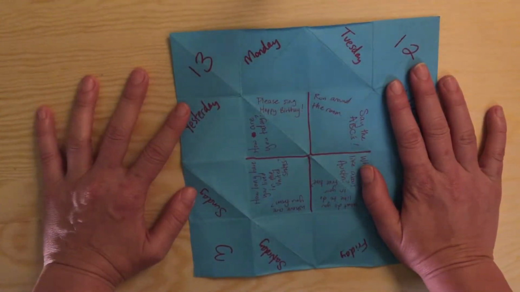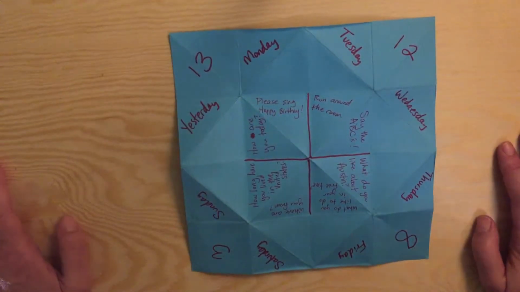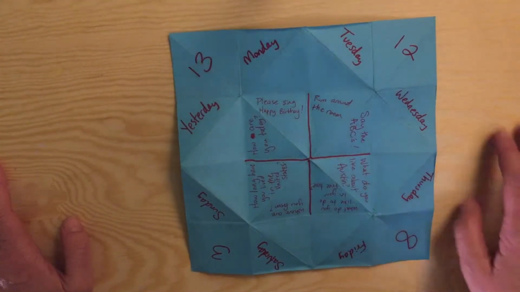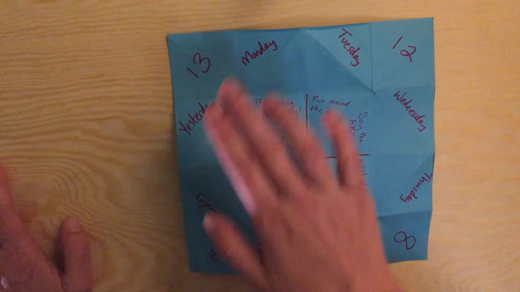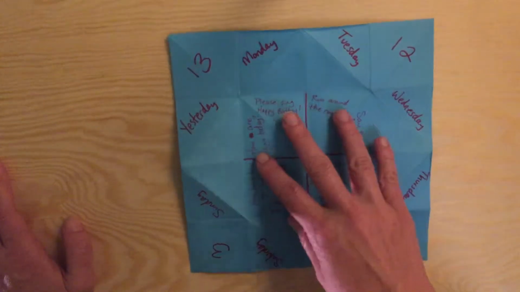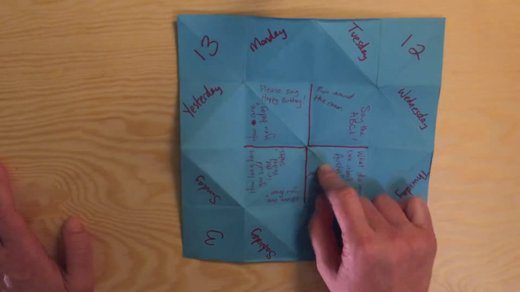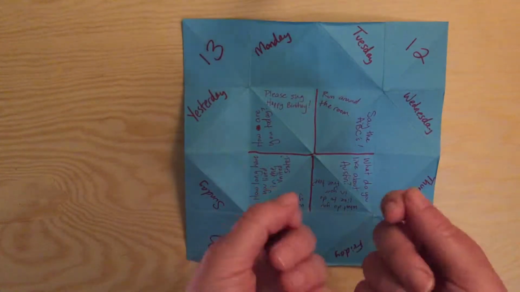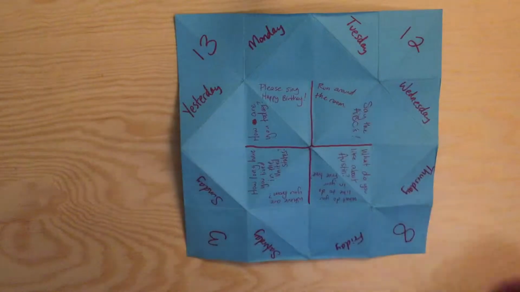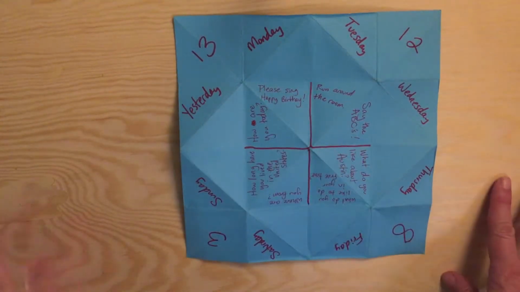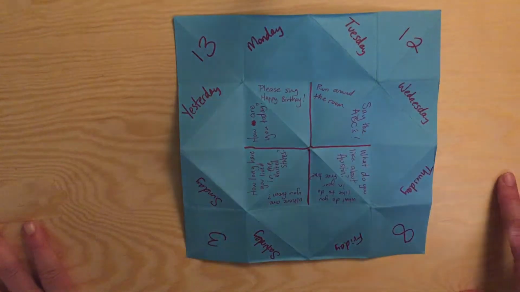I made this with a very, very basic level class. We were practicing how to spell numbers and days of the week, which is why you have numbers and days of the week. In the middle, we have either a further question that the holder needs to ask, or a silly prompt like please sing happy birthday, run around the room, say the ABCs.